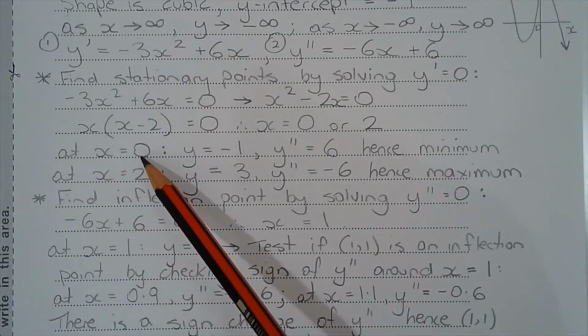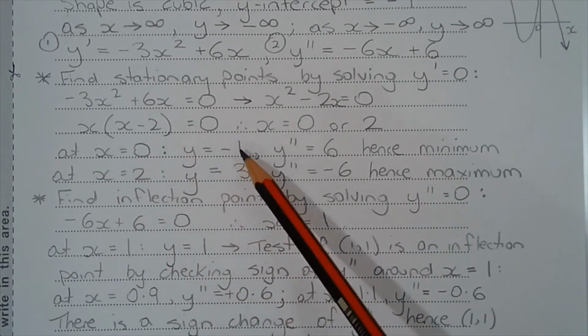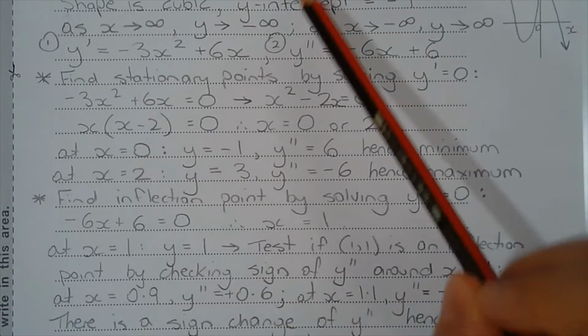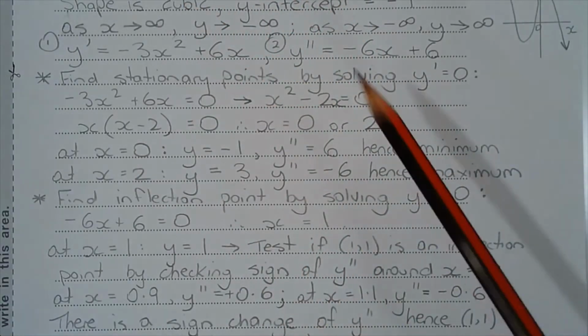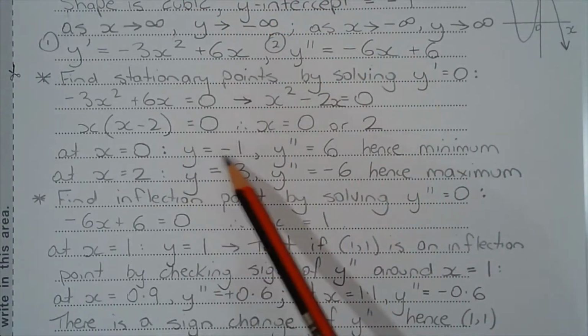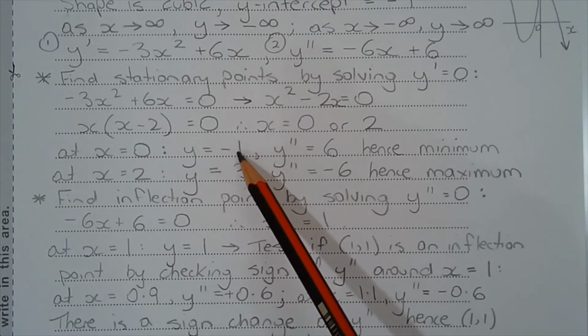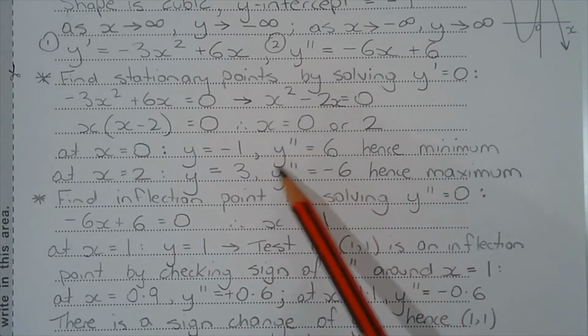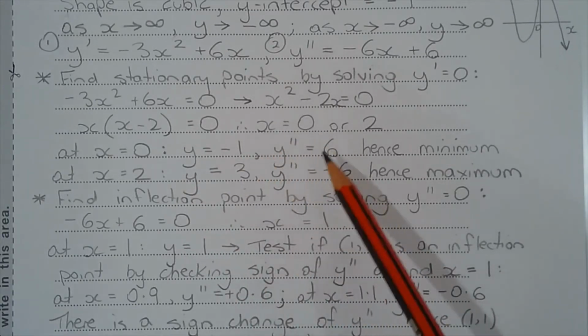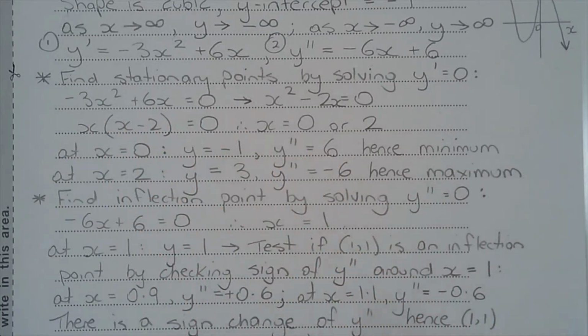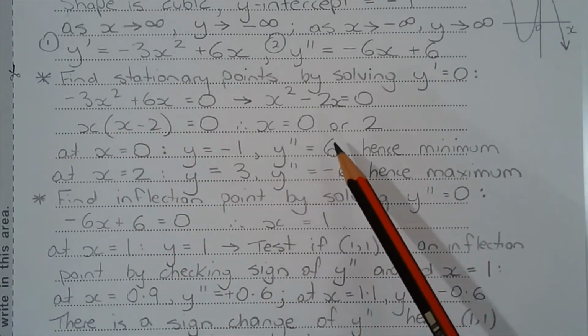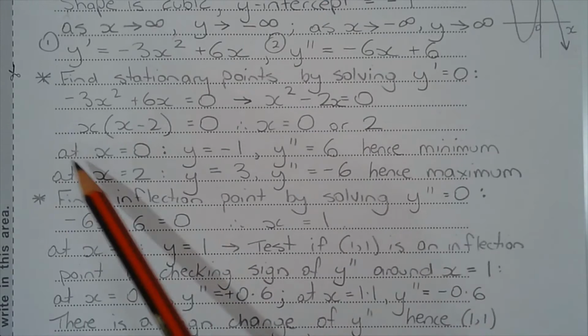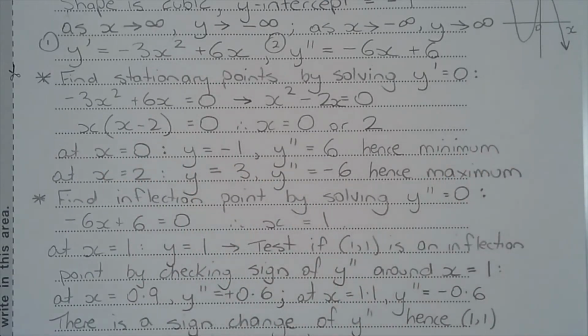Now at x equals 0, y is equal to -1, so we substitute 0 into the original function, y equals -1, which also happens to be the y-intercept. And the second derivative is equal to 6, so that's to determine the nature of this stationary point. And because the second derivative is positive, this stationary point, (0, -1), will be a minimum.